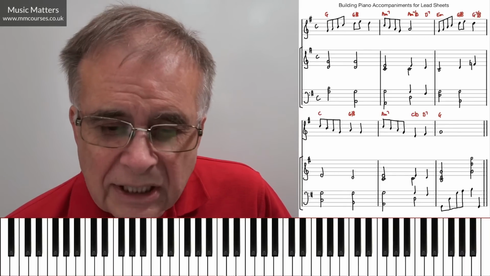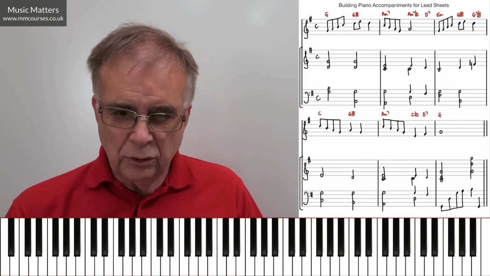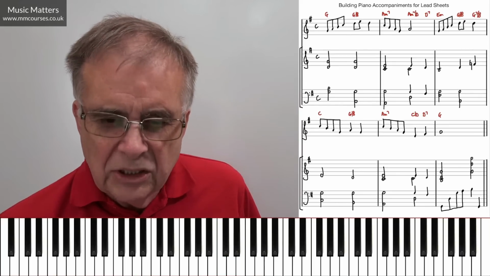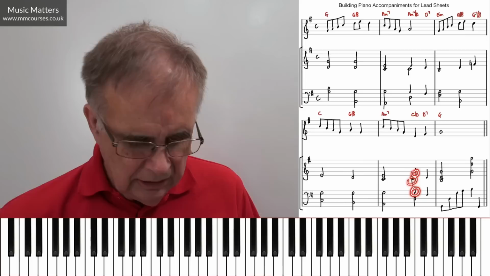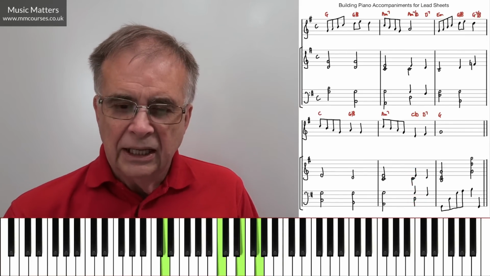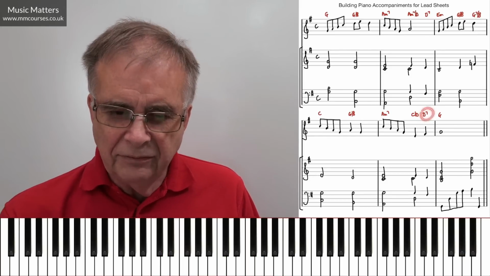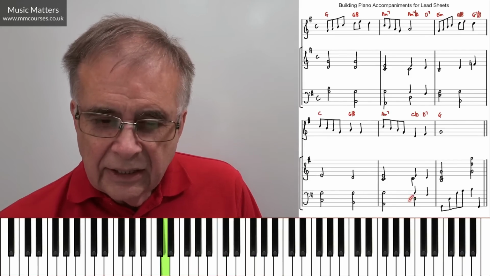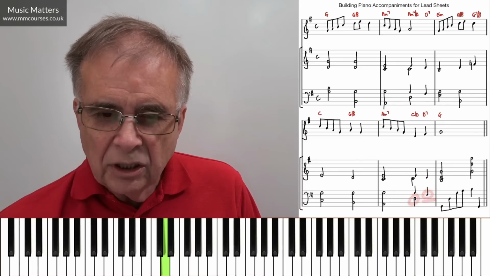Just to finish off the chords then, C/D, we talked about that one, and you can see I've got my C major chord, C, E, G, with D in the bass, and then I've gone for a D7, so that's D, F sharp, A, C, that D still sounding, F sharp.